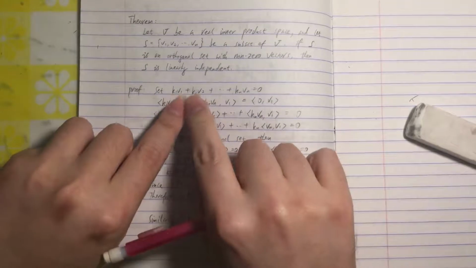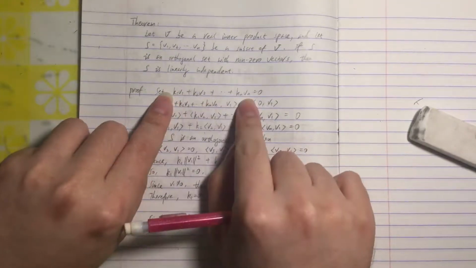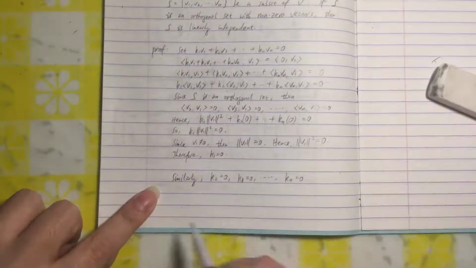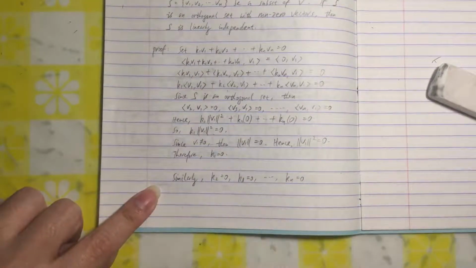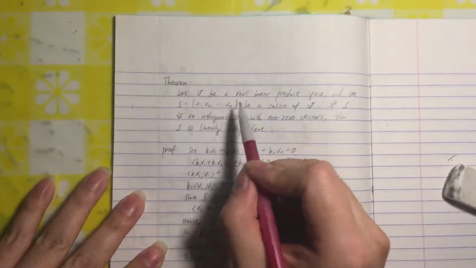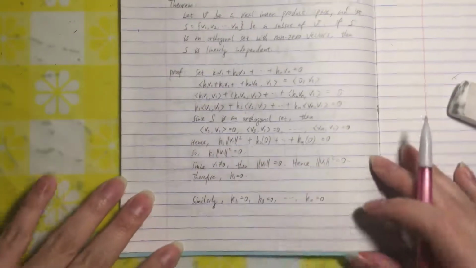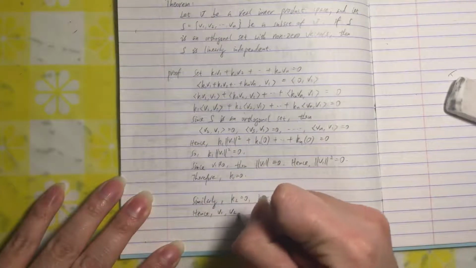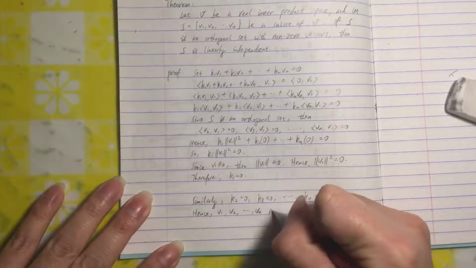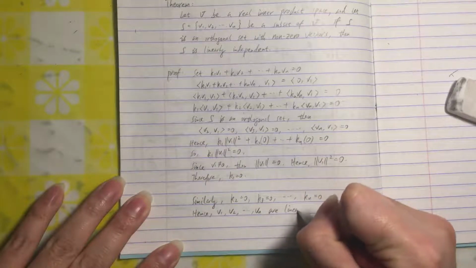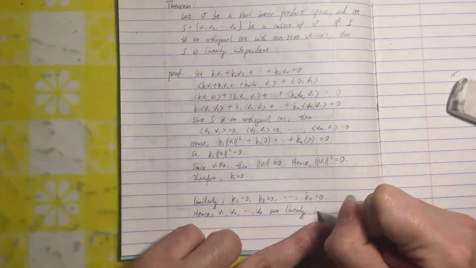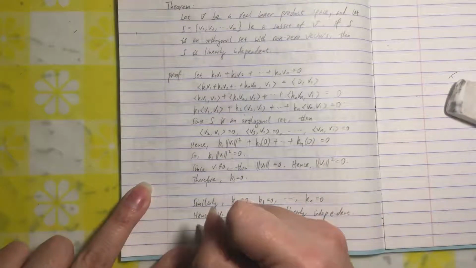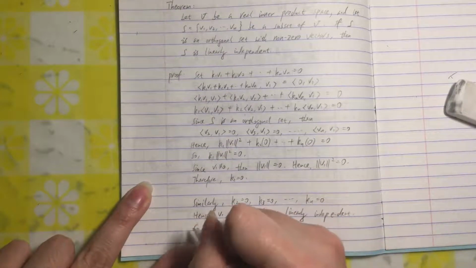And continuously, if I multiply both sides by vn using inner product, I can show that kn is 0. Since k1, k2, k3, kn are all zeros, the vectors v1, v2, vn are linearly independent. So S is linearly independent.